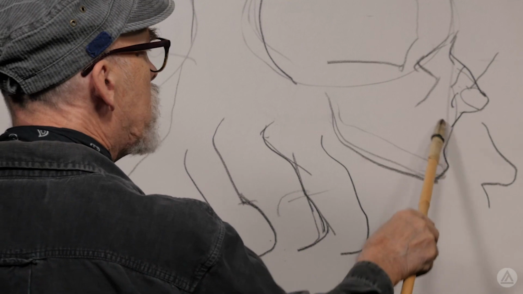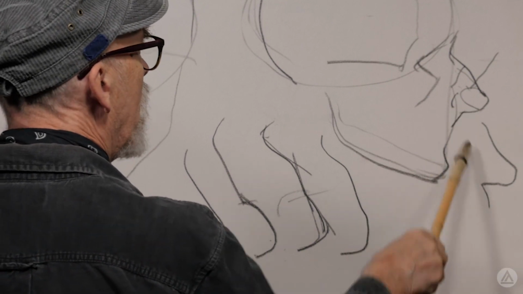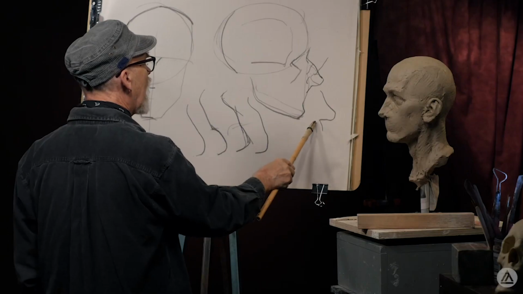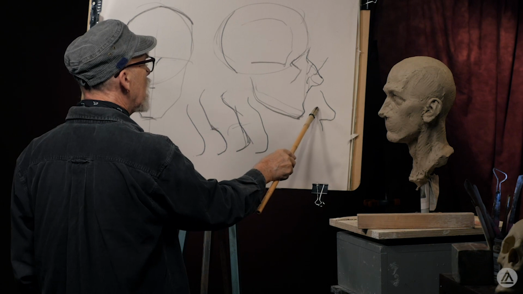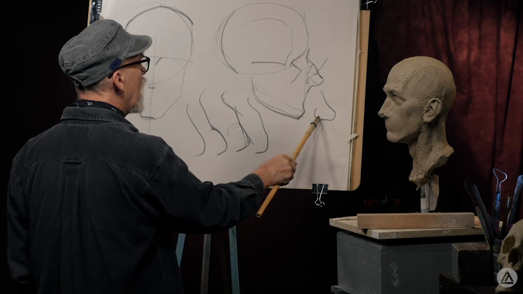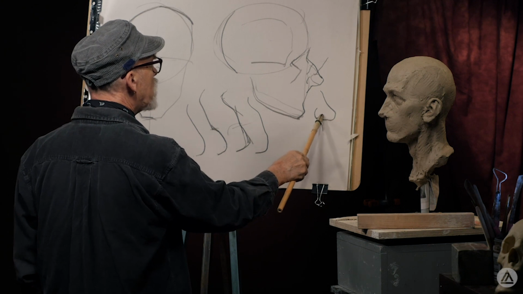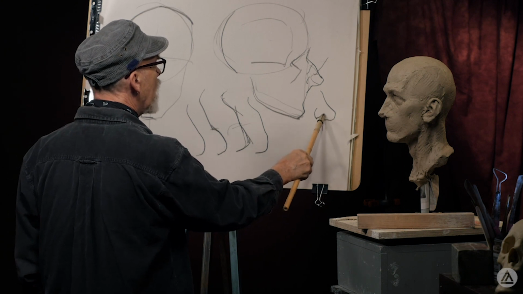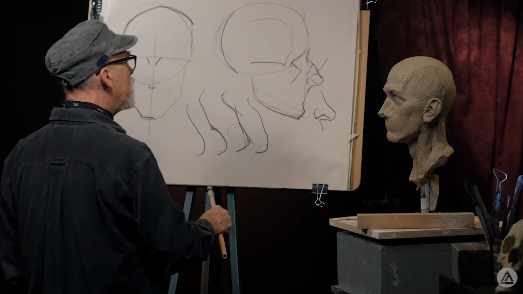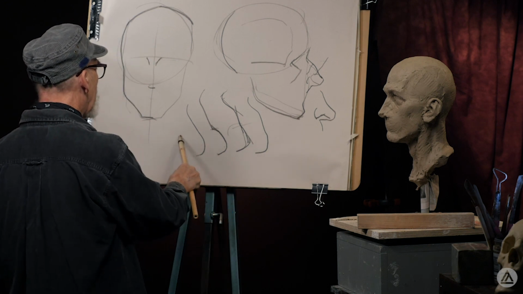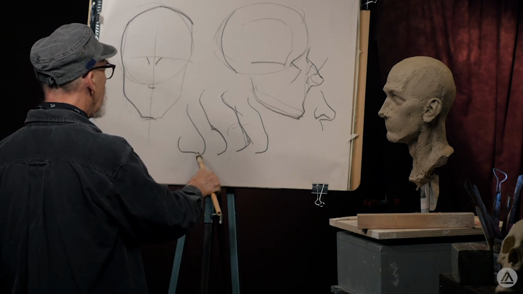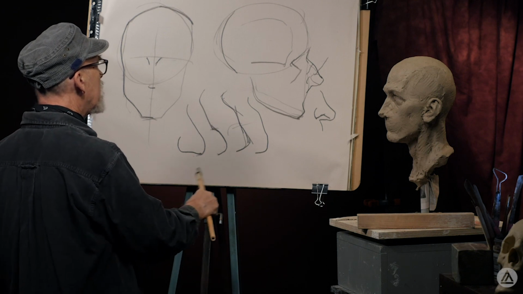That's a very big change in profile, so you really have to be on the lookout for how that works. Also, the way some nostrils, typically the nostril will go up and then drop down, but not always. Sometimes you might not see that at all. It might come straight across like that.